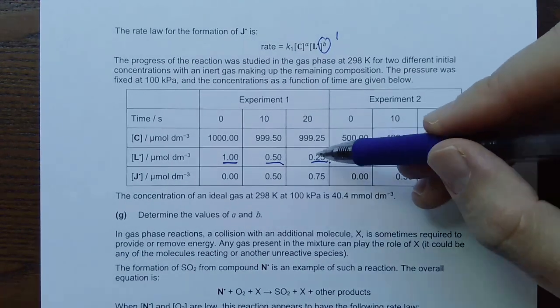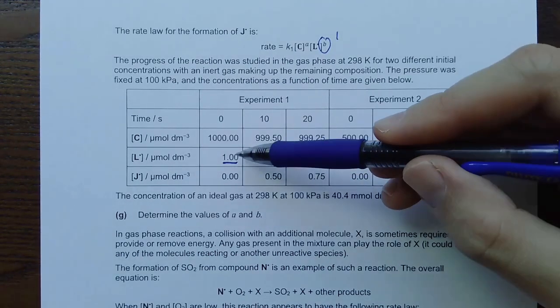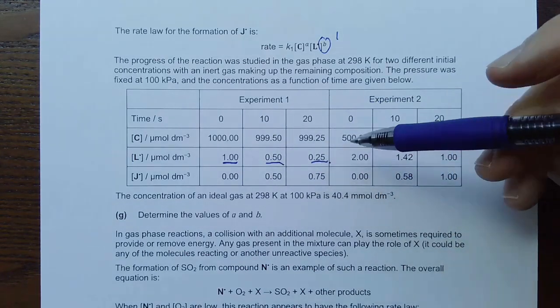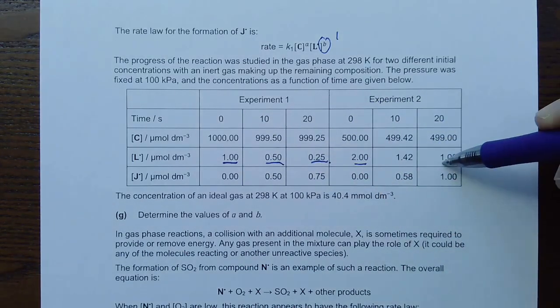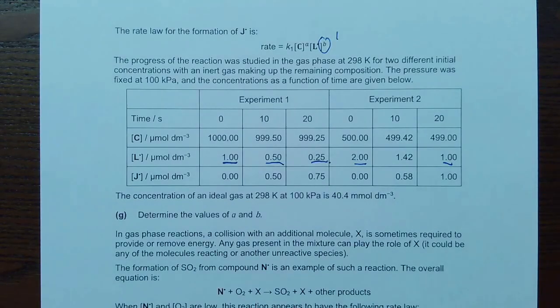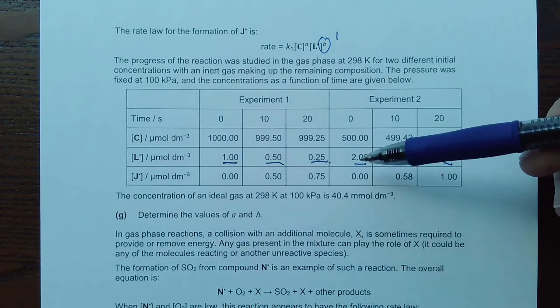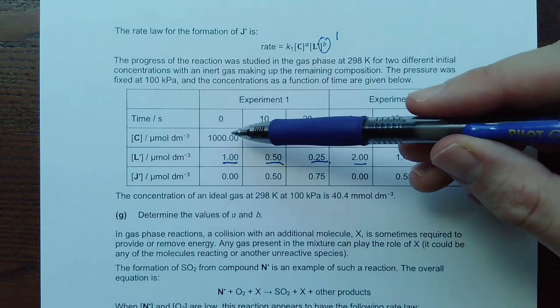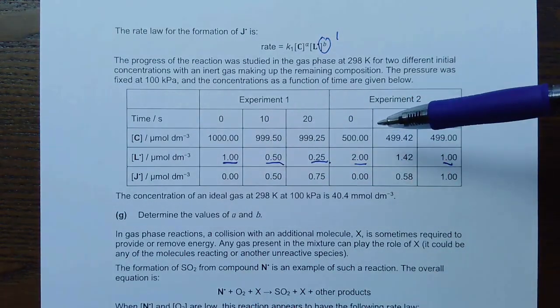All right, then you'll see in the second experiment that the half-life then doubles. So now here the half-life was 10 seconds, so it goes from 1 to 0.5 after 10, 0.5 to 0.25 after another 10, whereas now it goes from 2 to 1 after 20 seconds. All right. So what's the difference between experiment 1 and experiment 2? It is that the concentration of C has halved.